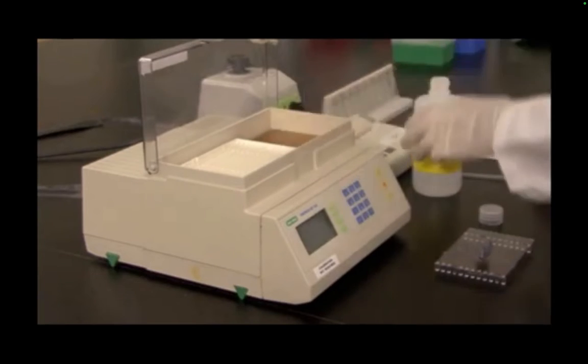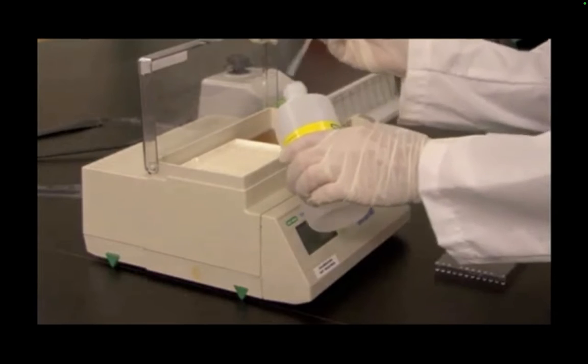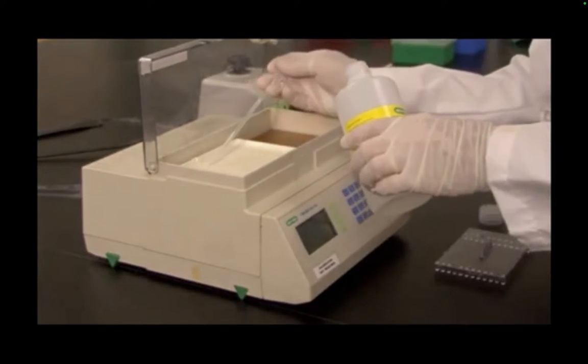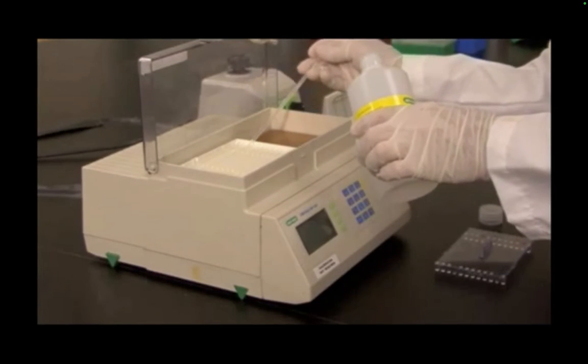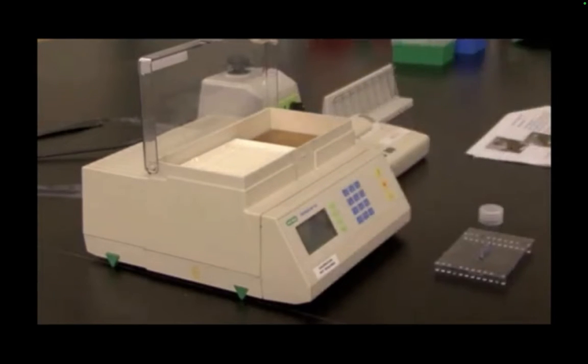So now we are going to actually perform isoelectric focusing. Here on top he's putting mineral oil, which is to prevent evaporation. Okay, it's to make sure that the strip does not get dehydrated during the course of the rehydration and the run.